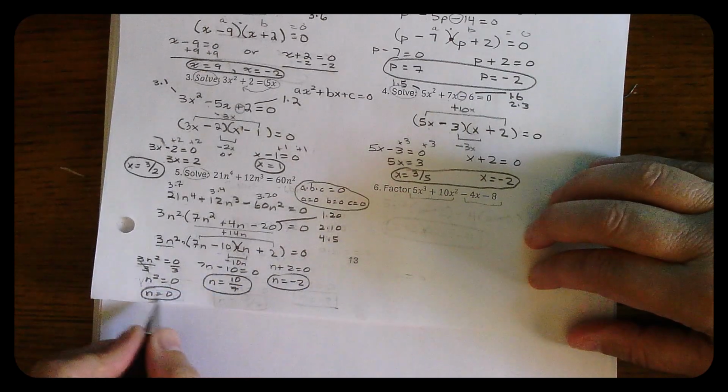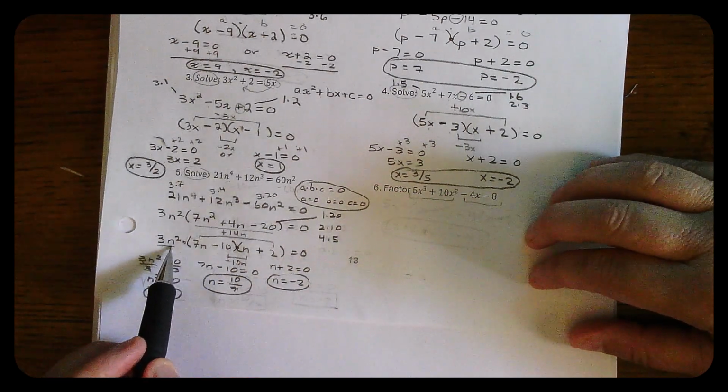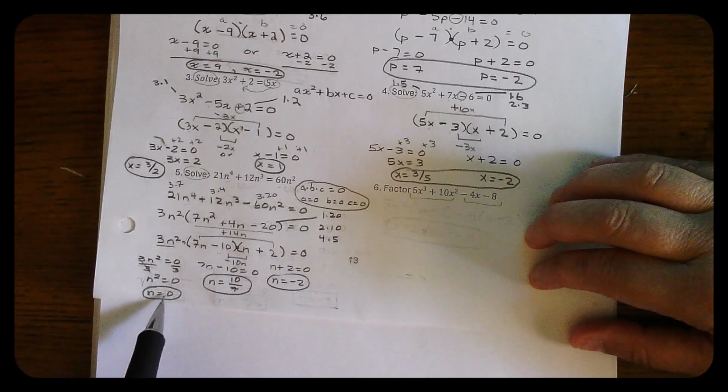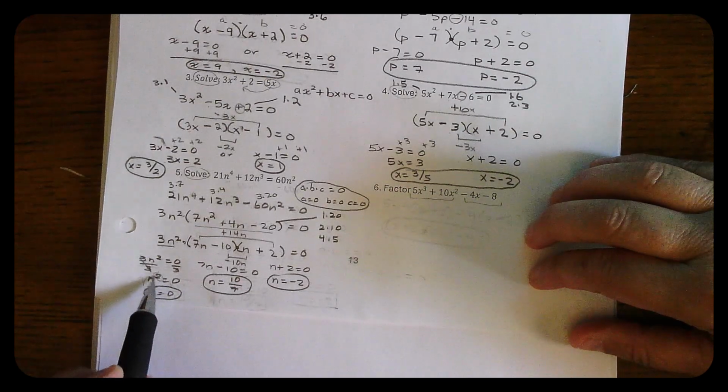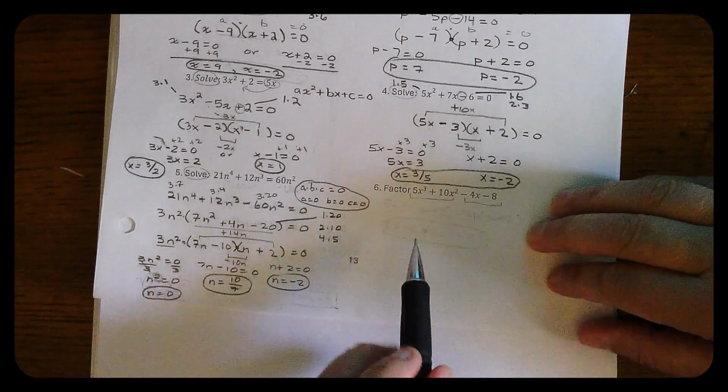So we have 3 solutions this time. And we'll talk more about this later, but this n squared is really n times n. So n equals 0 is one root. We call it a double root, multiplicity 2. We'll talk more about that later.